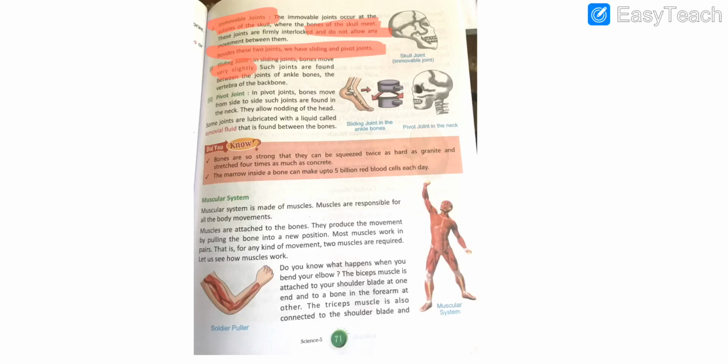And number second, that is the pivot joint. At pivot joints, what do bones do? Bones move from side to side, and such joints are found in the neck. Because of these pivot joints, we can nod our head.